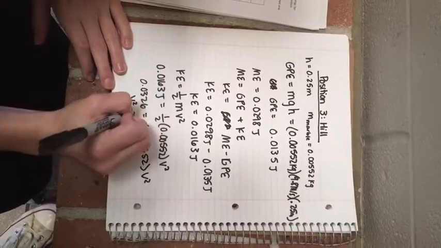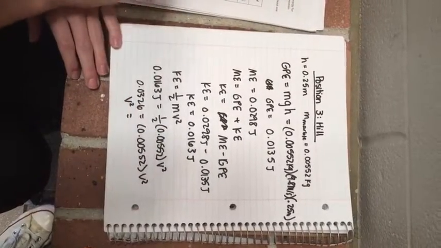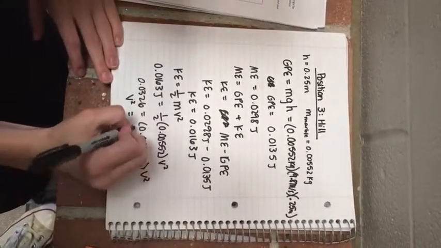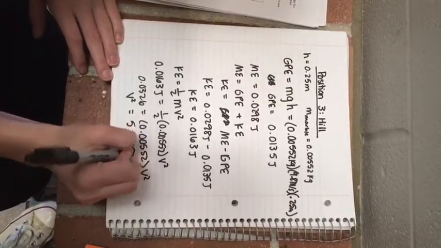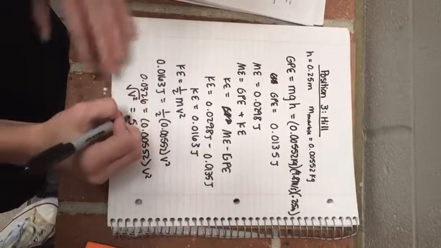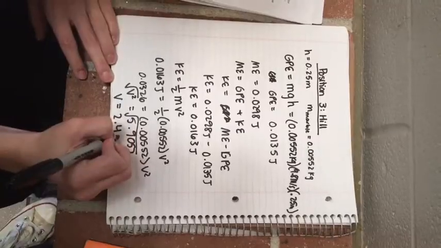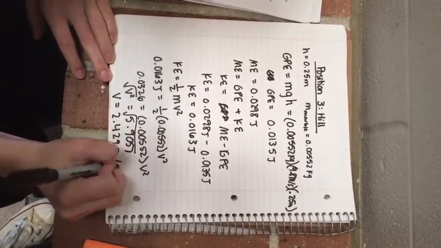So velocity squared is equal to 5.9057. Then you take the square root of that, and your velocity is equal to 2.42 to 0.029 meters per second.